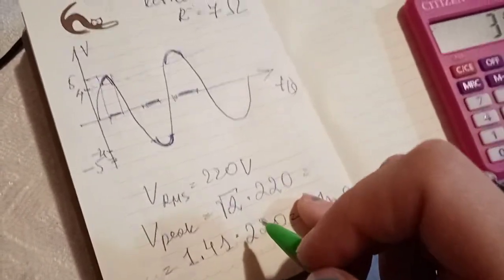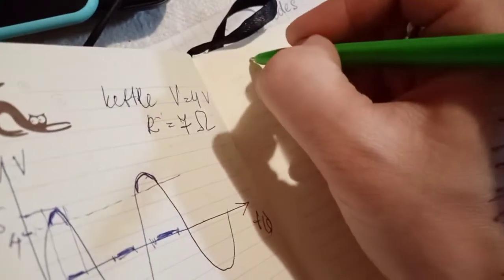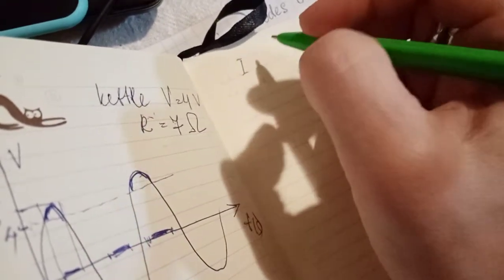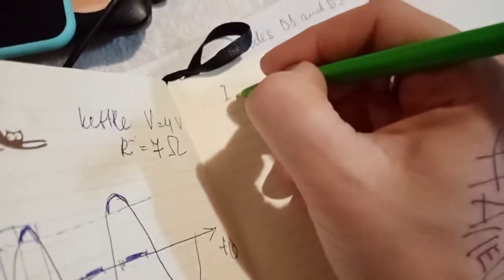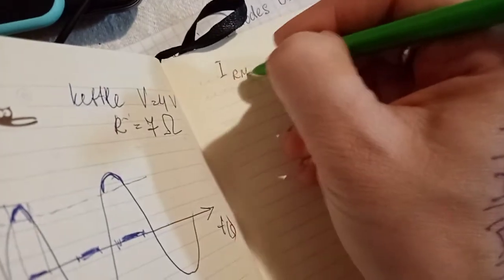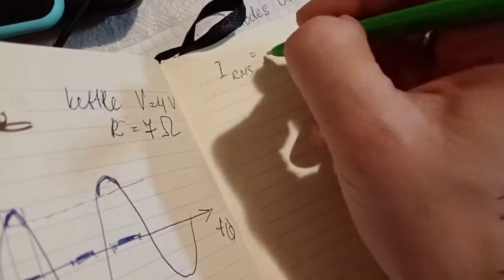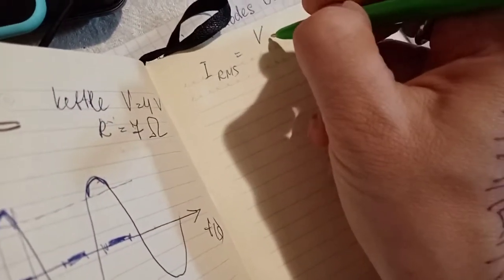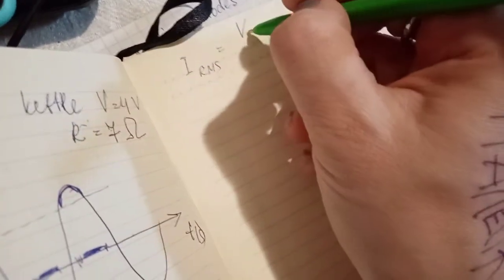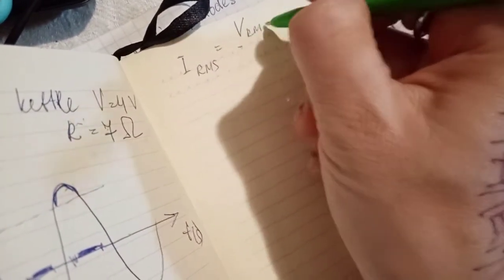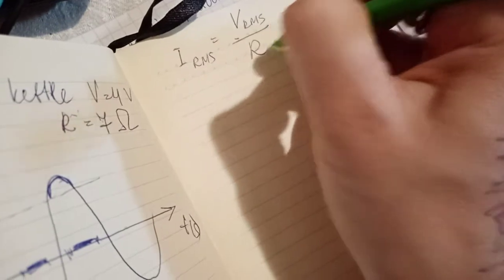Okay, so we can find the current flowing. When we want to find the RMS current, it will be Ohm's law, and we use voltage RMS divided by the resistance. That's it.